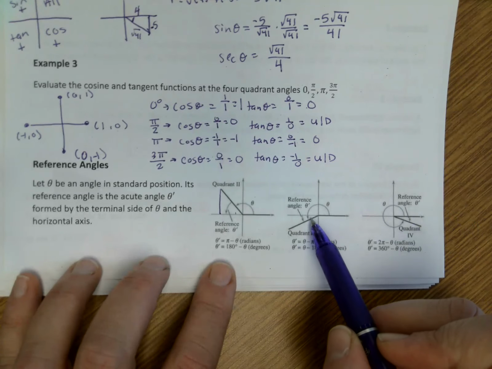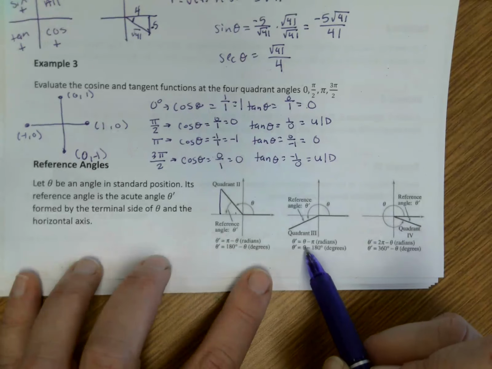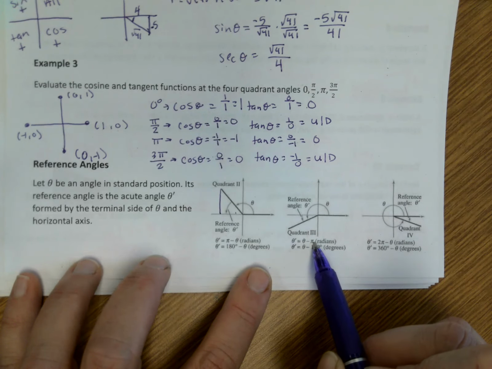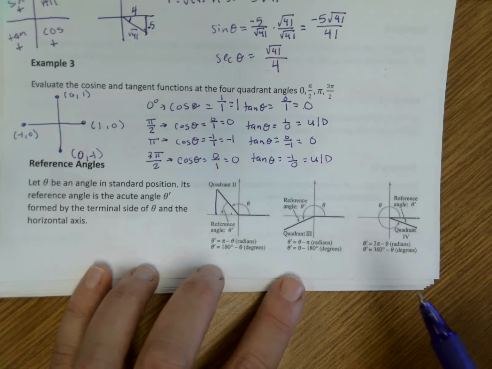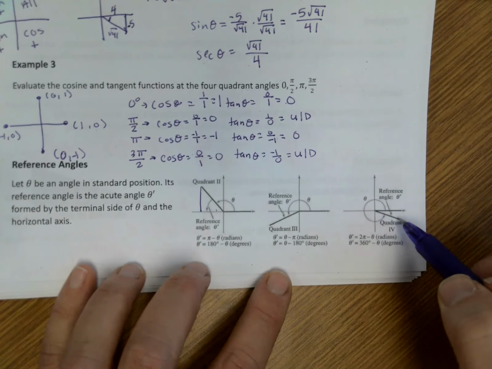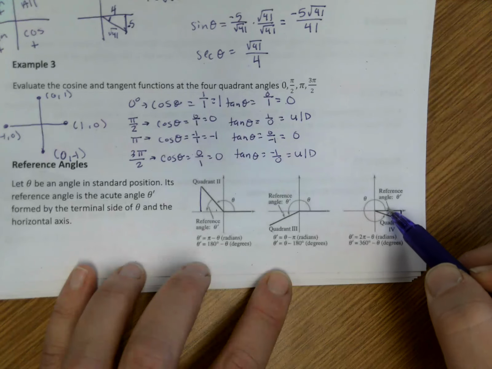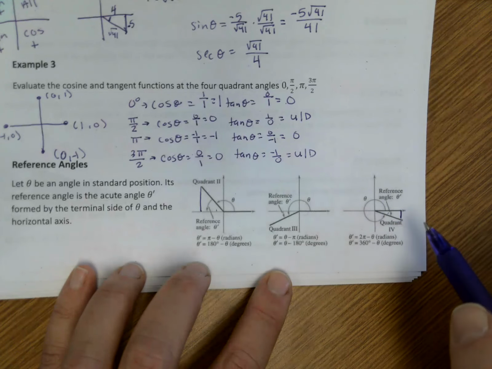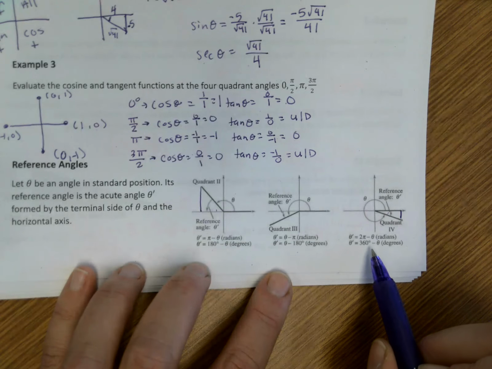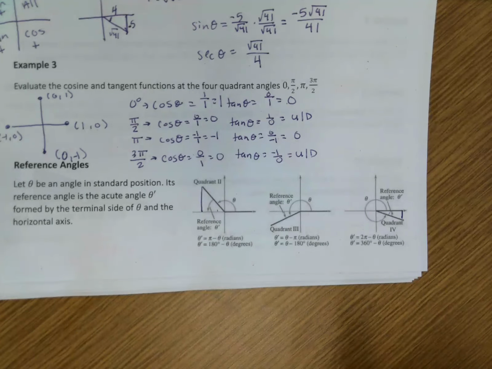If it's in the third quadrant, now this is over 180. So this is where we're going to have to take our angle and subtract either pi or 180, depending on what our units are. And if it's in the fourth quadrant, we would want to make our right triangle here, so we'd want to figure out that angle. In this case, we would take 360 or 2 pi, because those are equivalent, minus our angle.